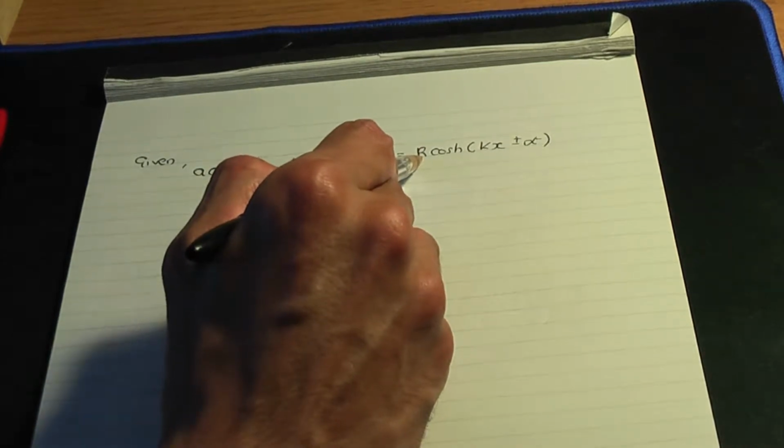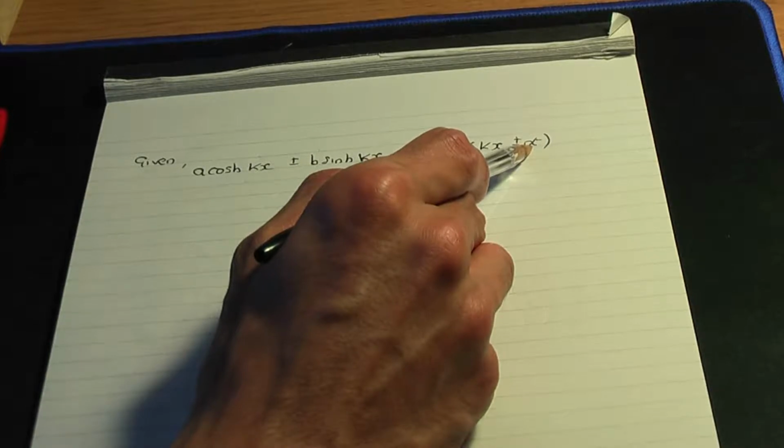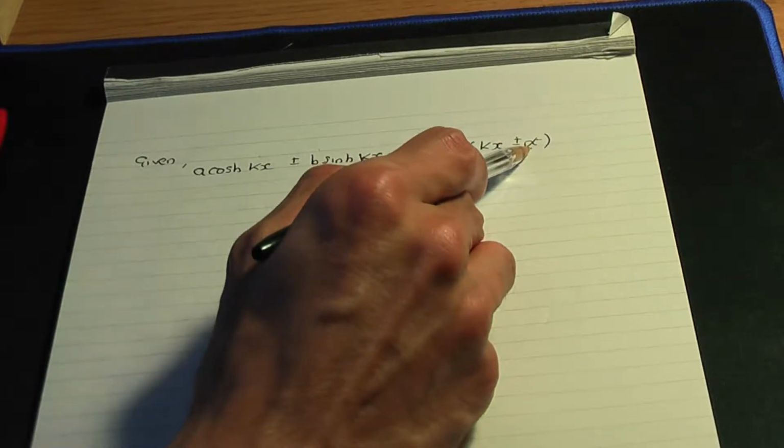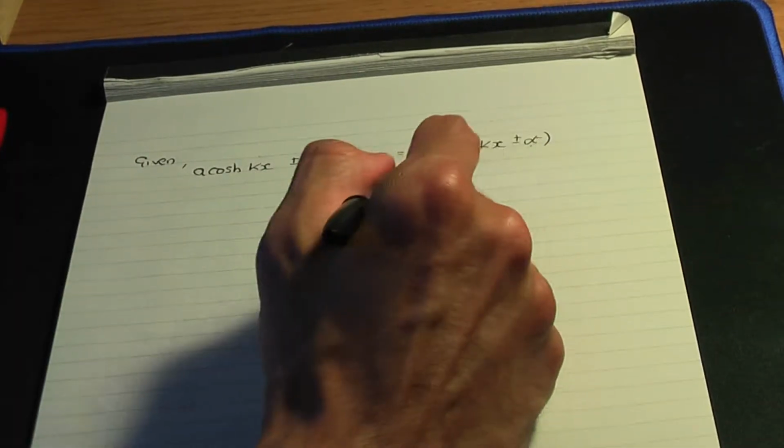And r, the value that we're going to calculate here, is going to be a value greater than 0, and alpha here will be in the form ln p, okay, so it's going to be in the form of a natural logarithm. And these values, I'll show you how to calculate these.